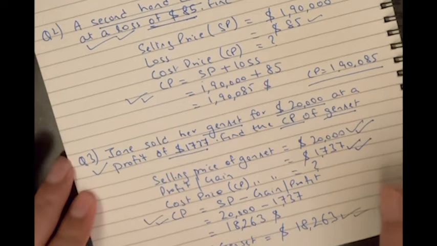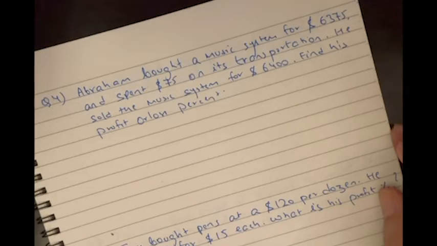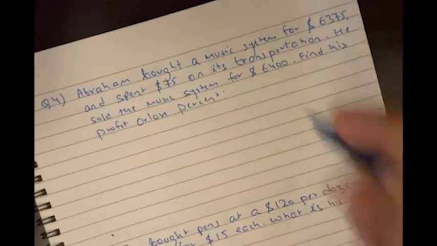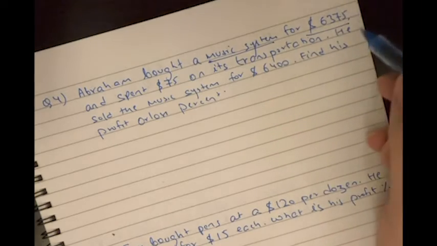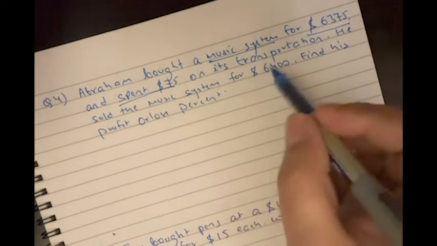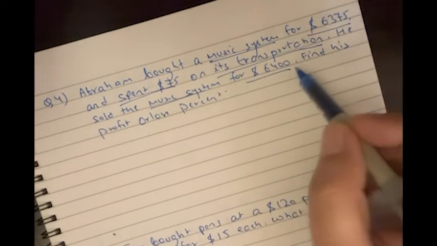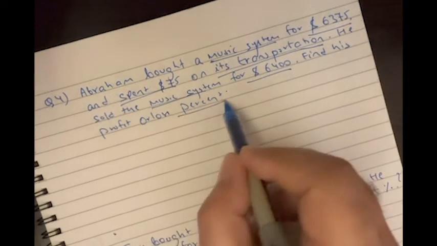Now we will move to the next set of questions. Okay, so let's look at question number 4 now. Abraham bought a music system for $6,375 and spent ₹75 on its transportation. He sold the music system for $6,400. Find his profit or loss percent.